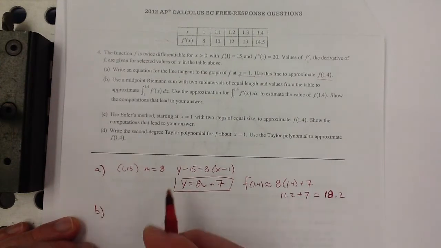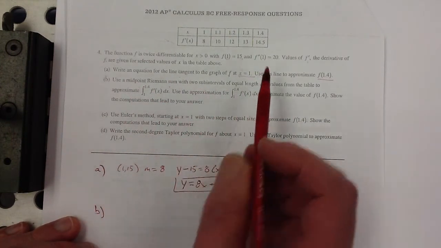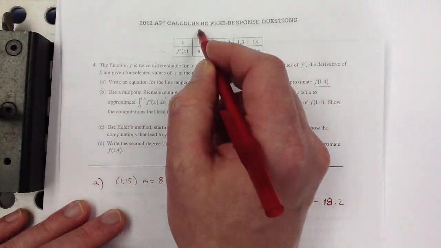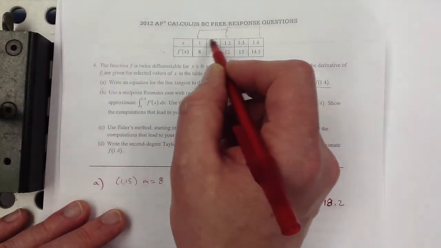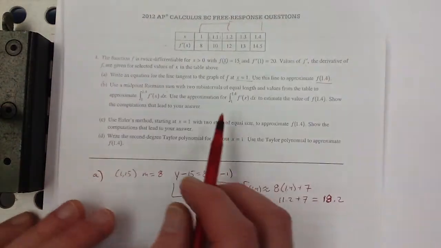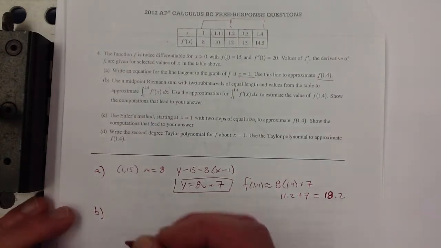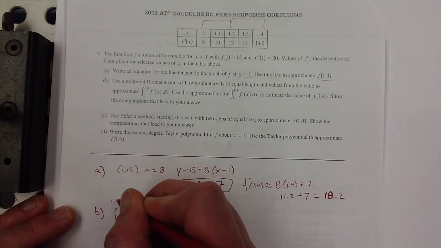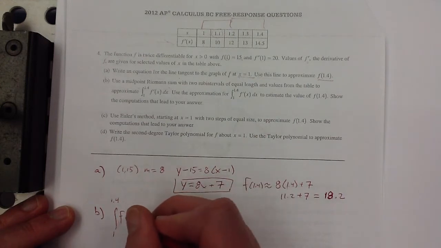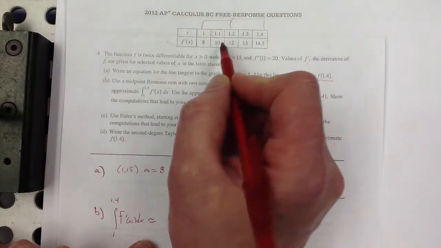B. Use a midpoint Riemann sum with 2 subintervals of equal length. That would be 2 subintervals of equal length, and here are the midpoints, to approximate this. Okay, let's go ahead and do that. So the area from 1 to 1.4 under f prime of x dx would approximately be equal to the area of these 2 rectangles.